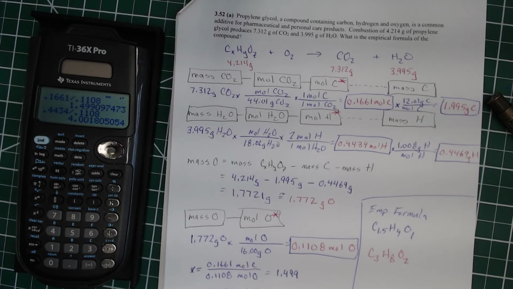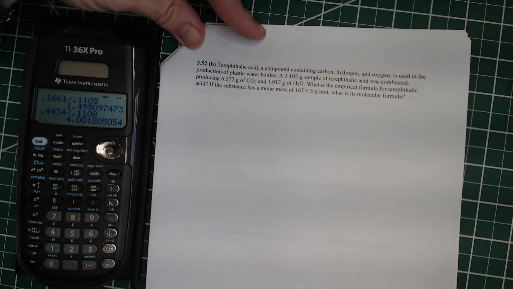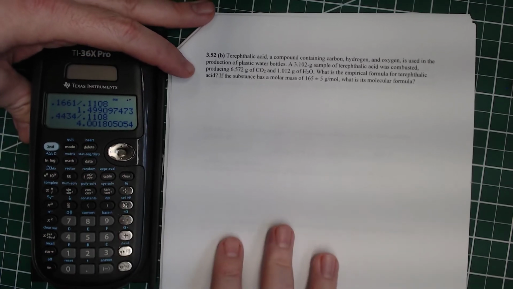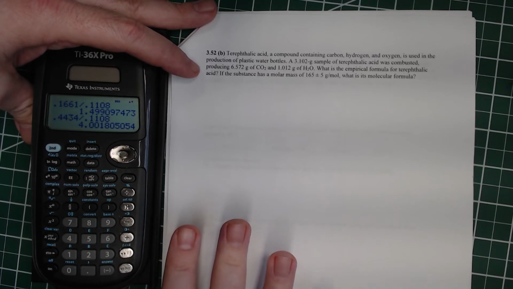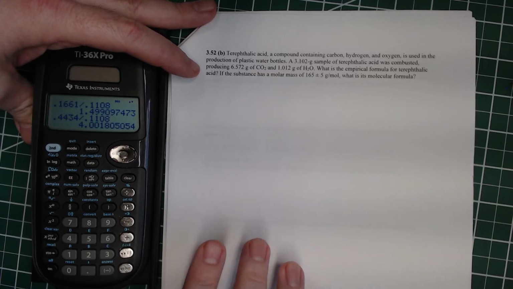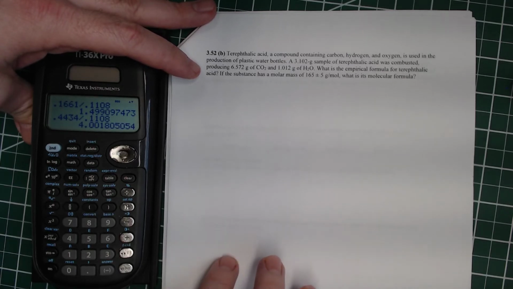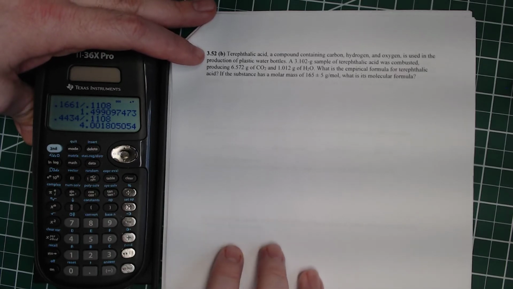We are going to go ahead and move on to part B of this problem. Part B is very similar, it's just that we have a different compound. What I'm going to recommend is that you back up a few seconds, look at that other problem, and start to work out this problem using that other one as a template.